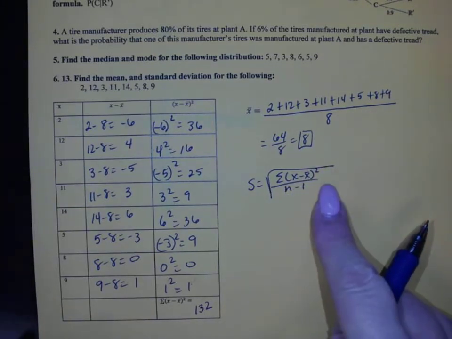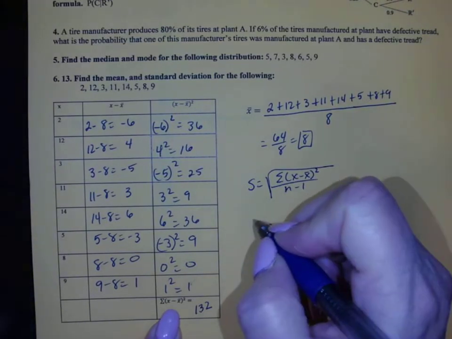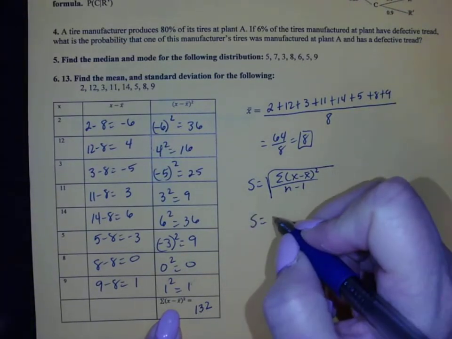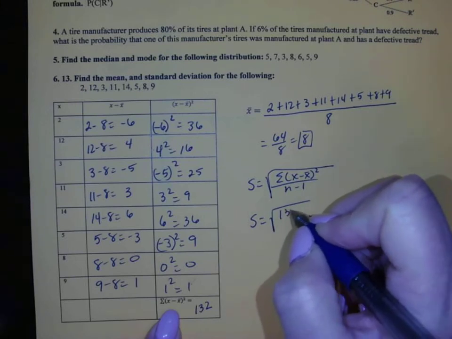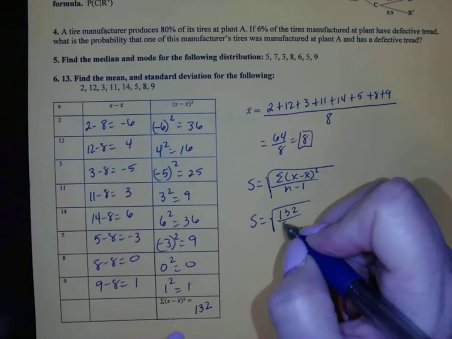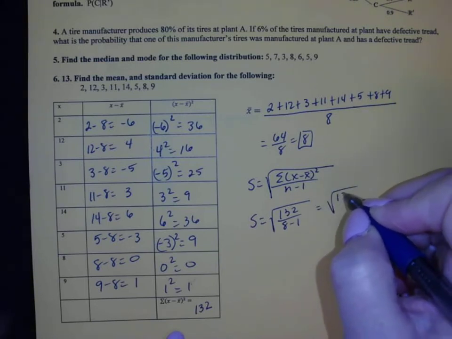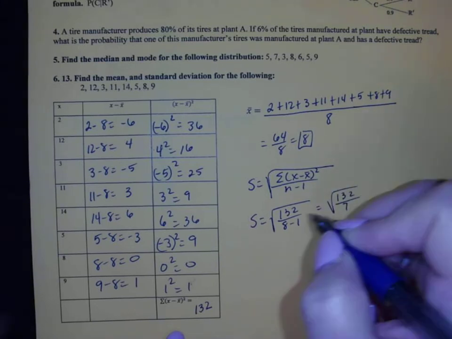So that's our formula. We've already found the summation part right here. So for us, s will be equal to the square root of 132. Our n is the number of terms we had, which is 8, minus 1. Square root of 132 divided by 7.